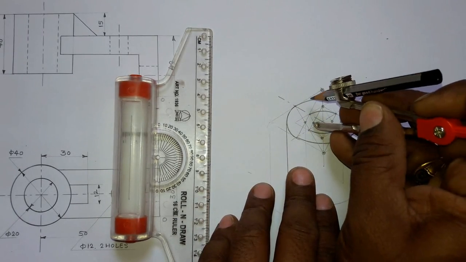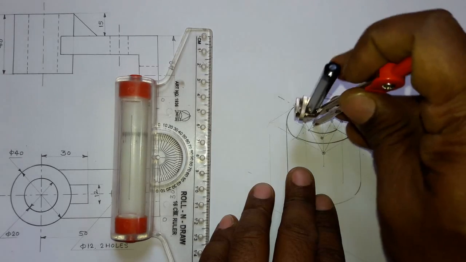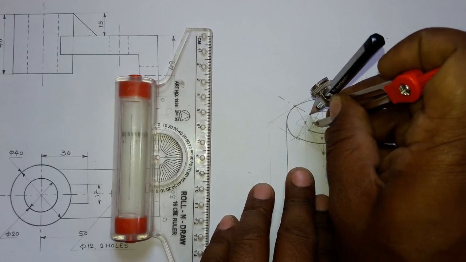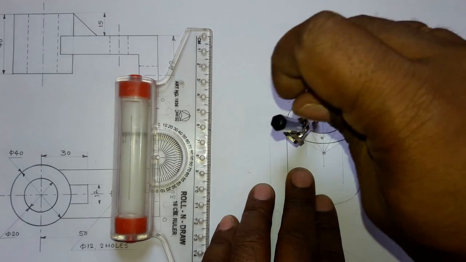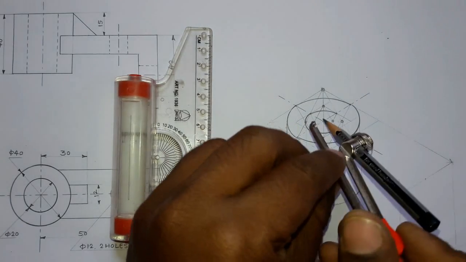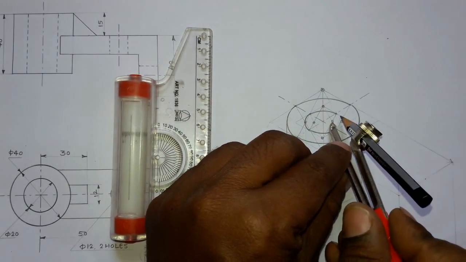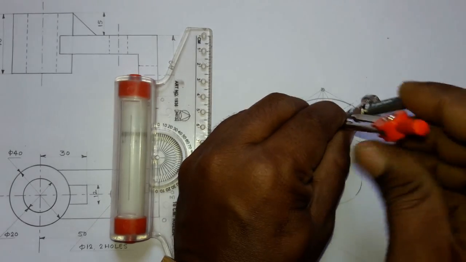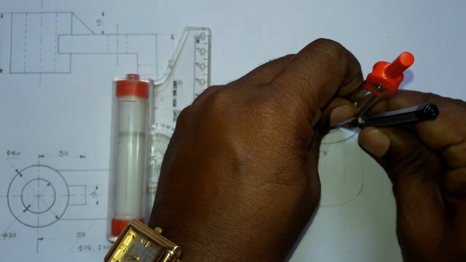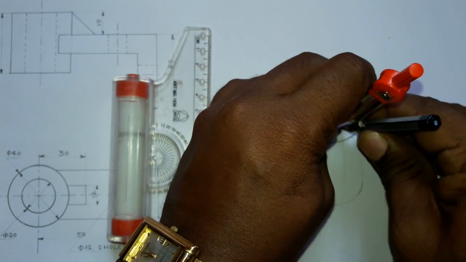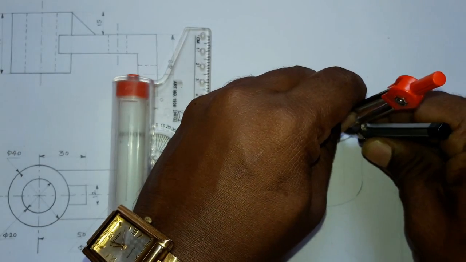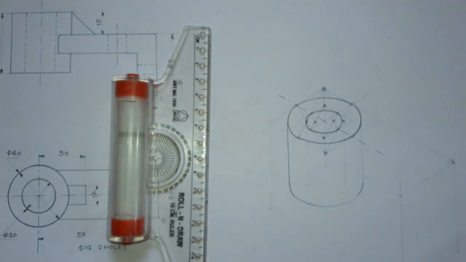And this radius. This is very small circle, that's why it is quite difficult to draw such type of ellipse.